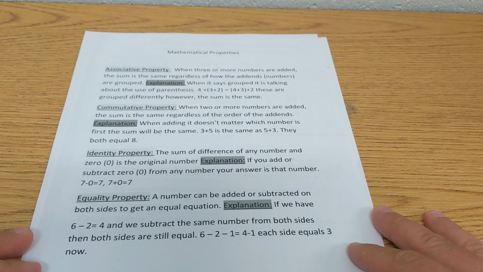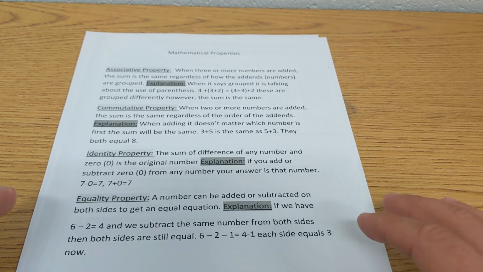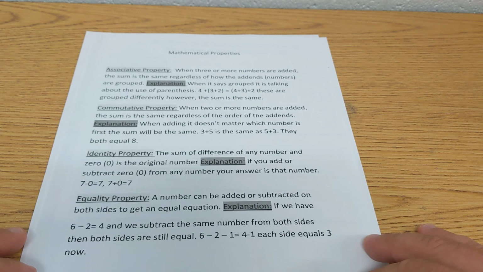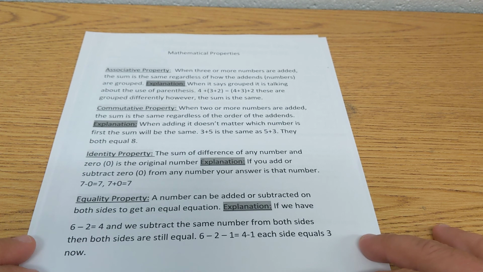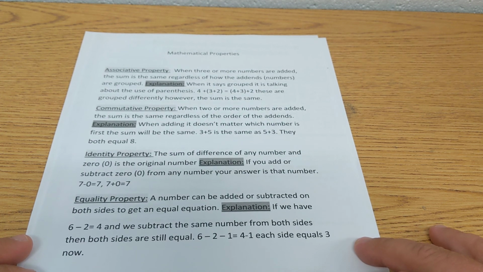So it's got an example there. 4 plus (3 plus 2) is equal to (4 plus 3) plus 2. These are grouped differently, however, the sum is the same. If we remember back in our order of operations, however you wanted to remember it, I remembered it as, please excuse my dear Aunt Sally.